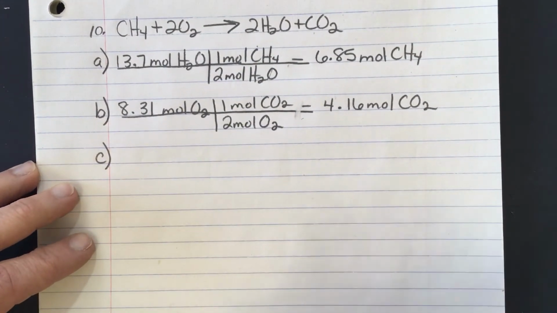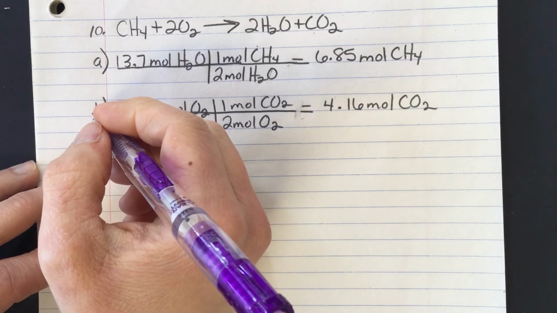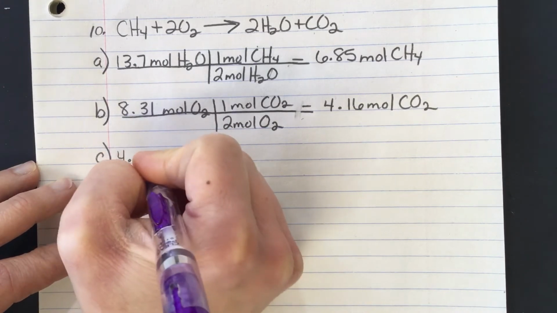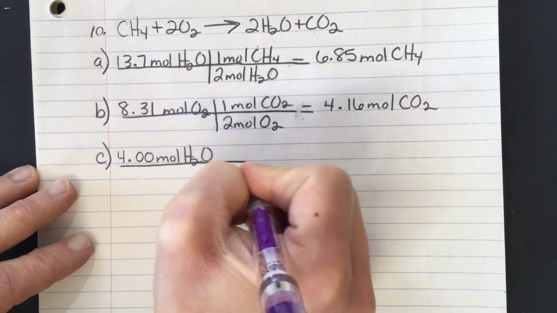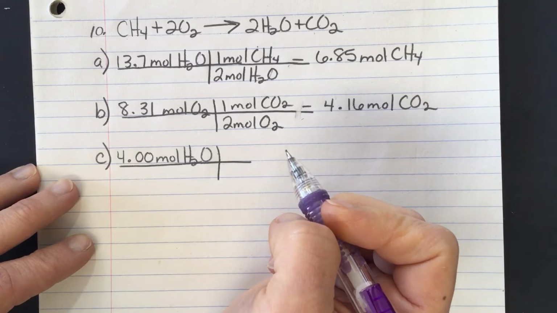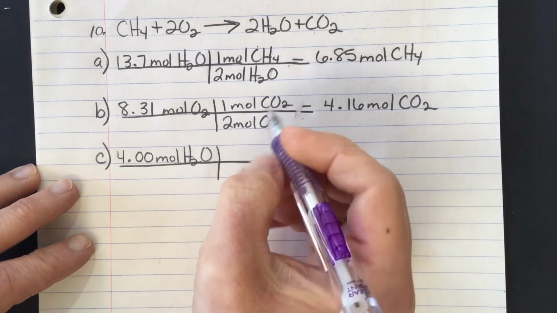For C, what mass of CH4 must react to produce 4 moles of H2O? Start out with my 4 moles of water. I'm headed to mass. So I'm in moles. I can go to my mole ratio.